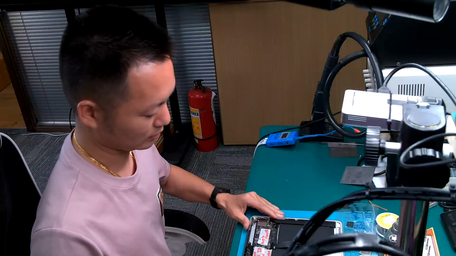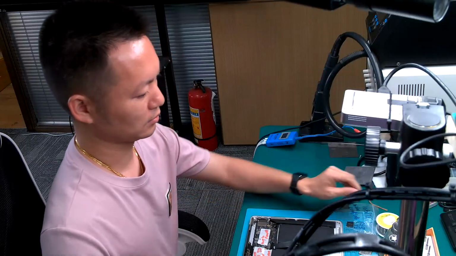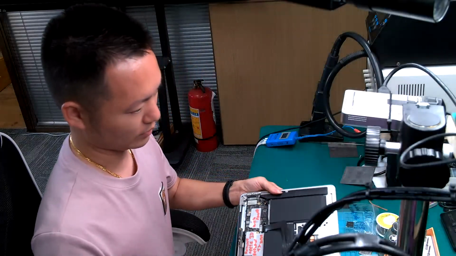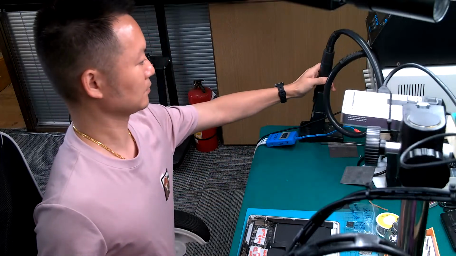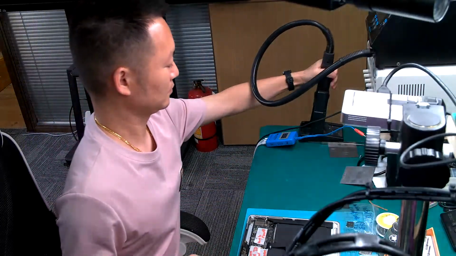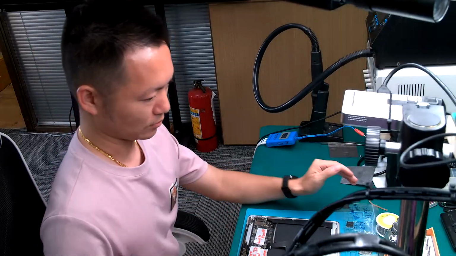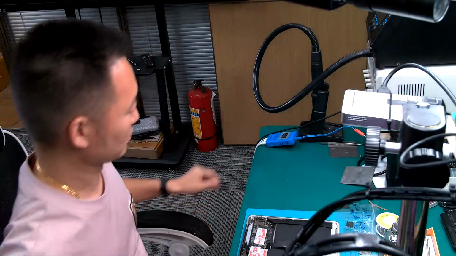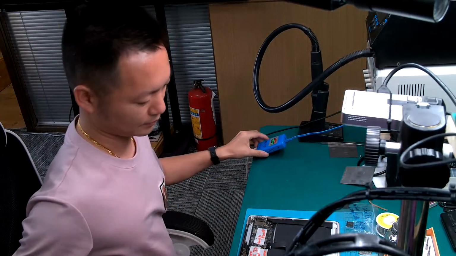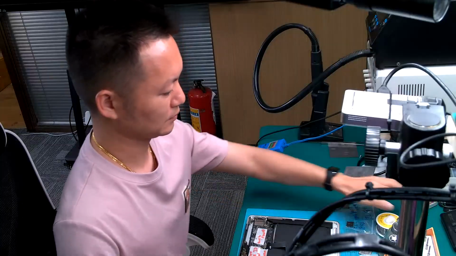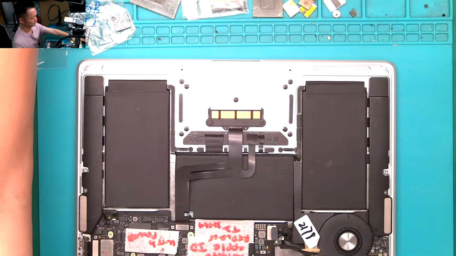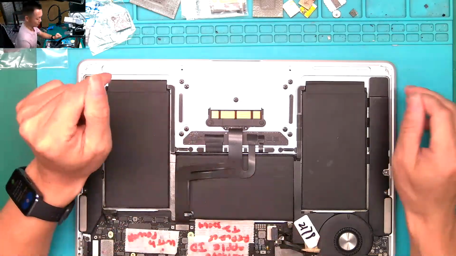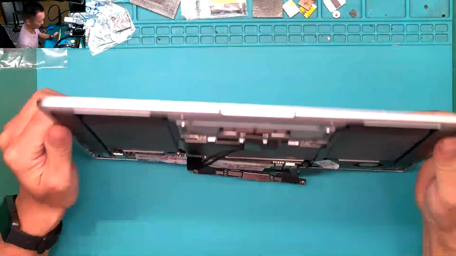Yes, this model is A2179. Okay, today we'll show you this motherboard, MacBook Air A2179.